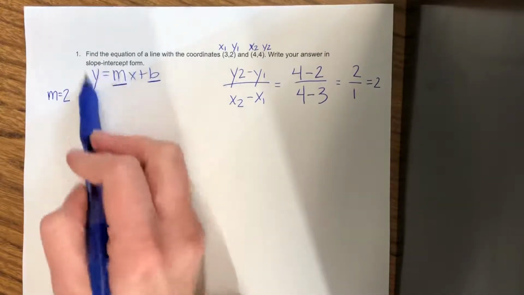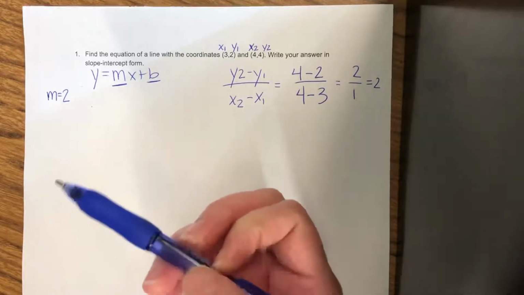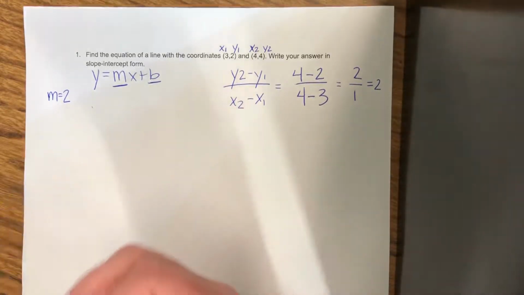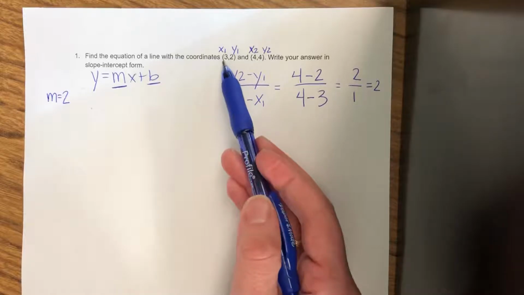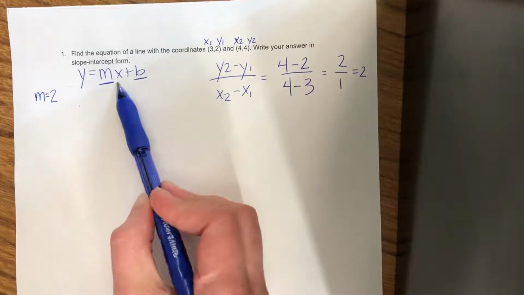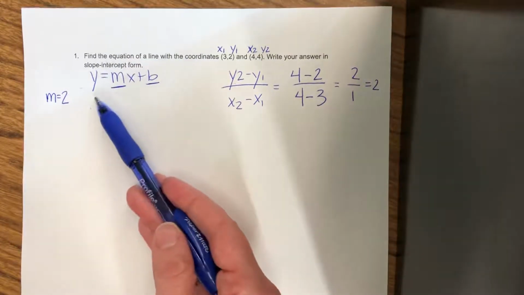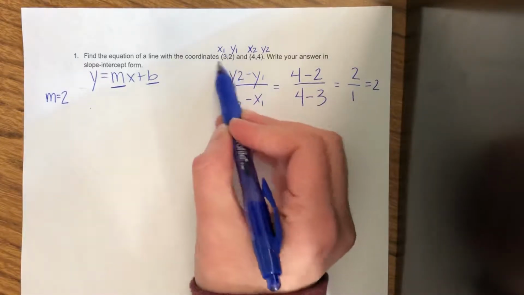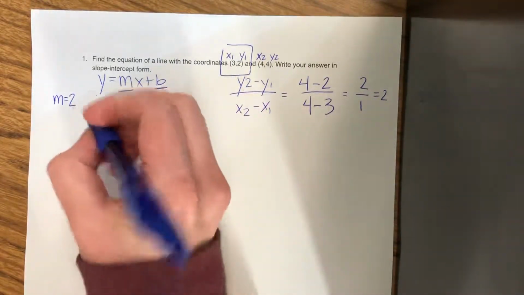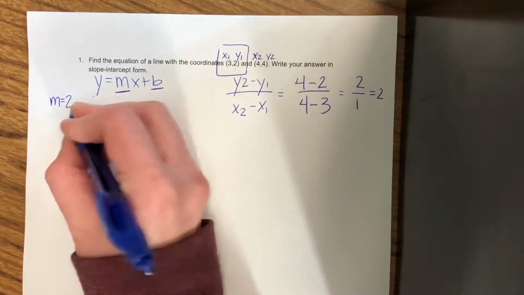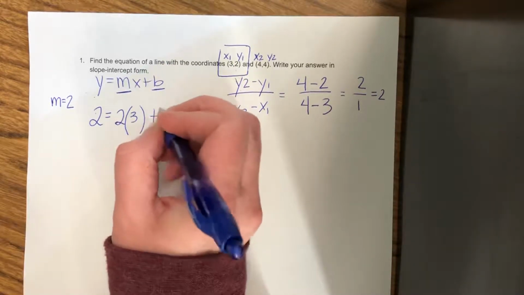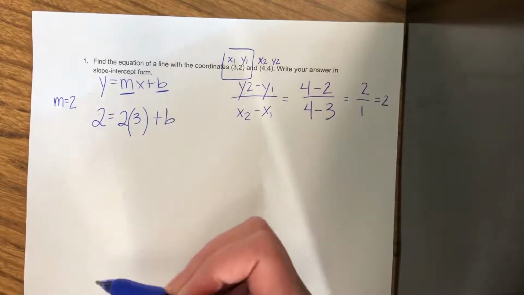Okay, so I know it's got to look like this, and I know I now need to find the y-intercept. So now I have a slope, and I have two different coordinates made up of an x and a y. So I could pick one of these coordinates, it doesn't matter which one, and plug in the x for x in my equation and plug in the y for y in my equation. So I'm actually going to just pick this first one. So in place of y, I'm going to plug in the 2. In place of m, I'm going to plug in a 2. In place of x, I'm going to plug in a 3 plus the y-intercept. So I'm solving for b, the y-intercept.